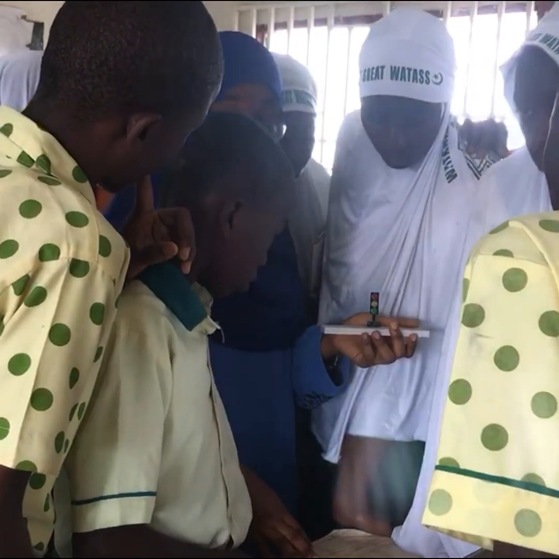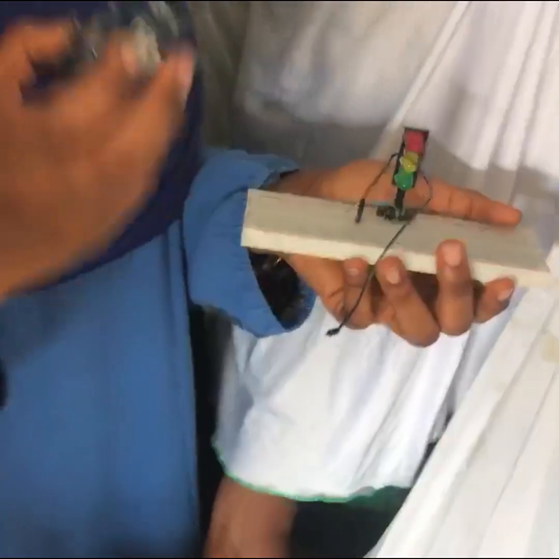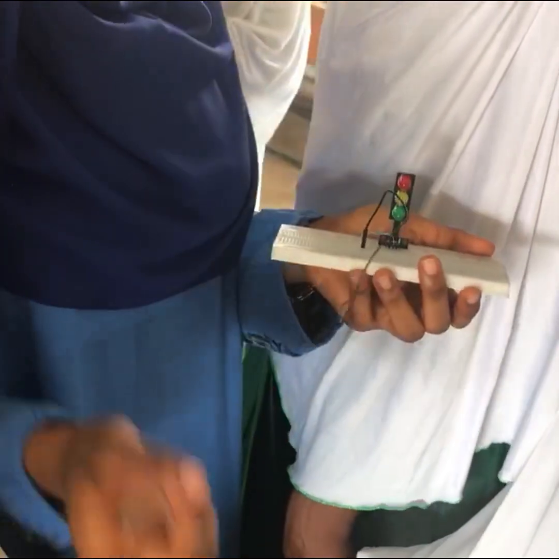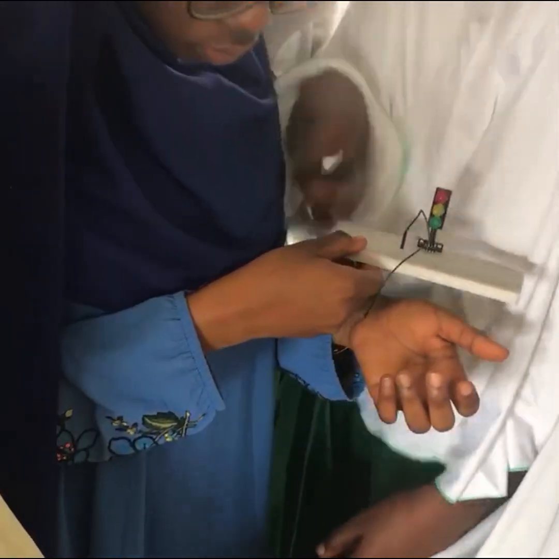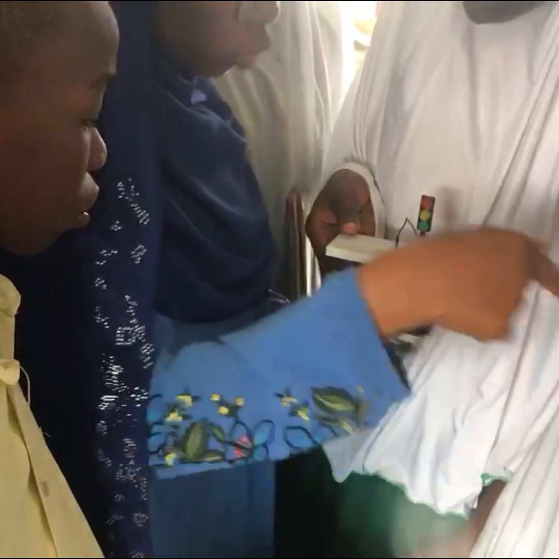This is the first connection. Can you see that? Okay. Then you connect it to one of the digital pins of the Arduino Uno. But per my code, I'm using pin 12. So let's all use pin 12. Okay. So please hold this for me. Then you connect it to pin 12.